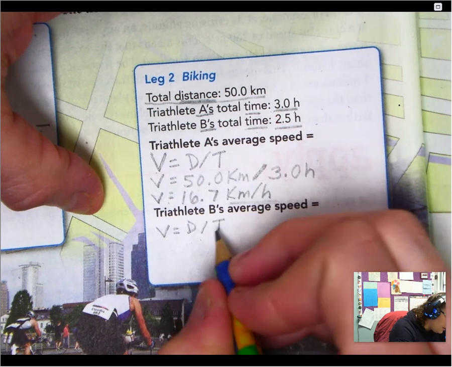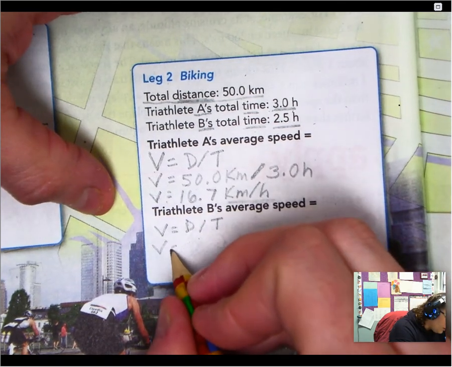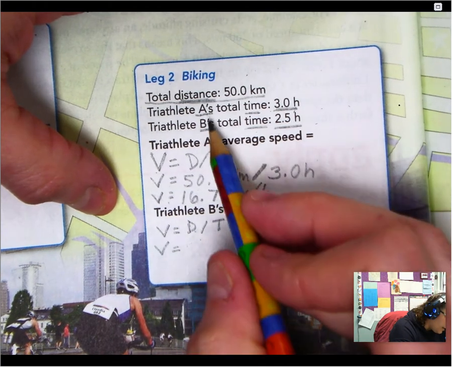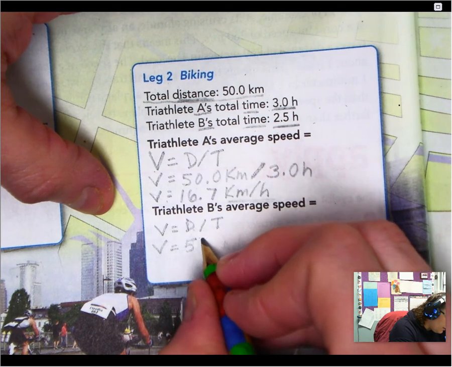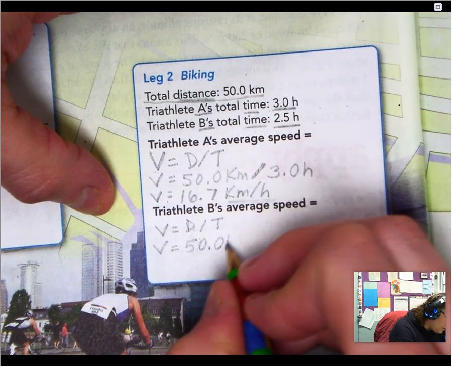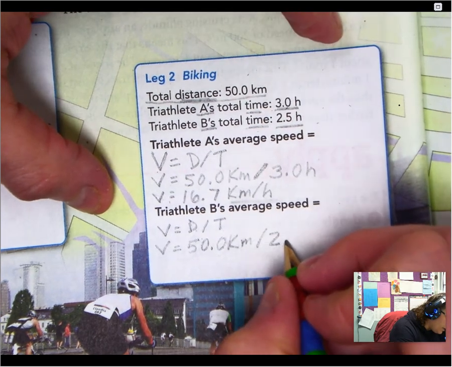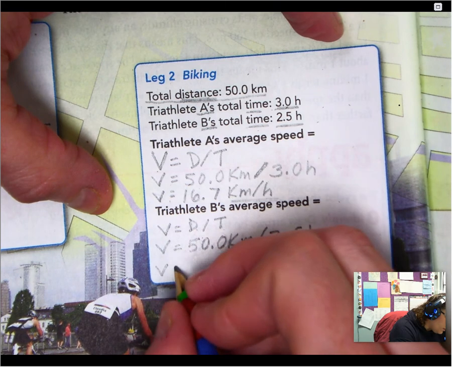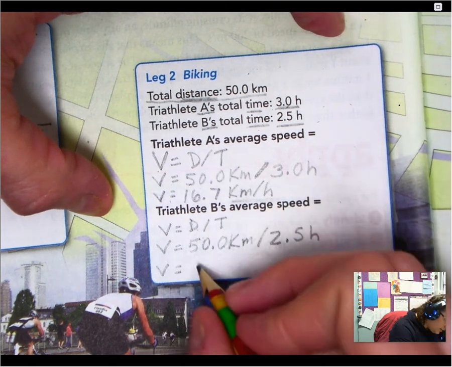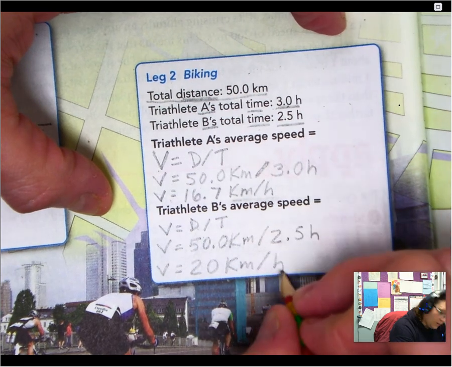You start with the equation formula that you're using. You switch out the variables for the actual information. So again, this one's going the 50 kilometers, but their time is 2.5 hours. And when you divide that, you get 20 kilometers per hour.